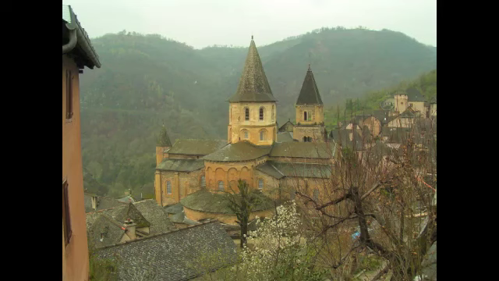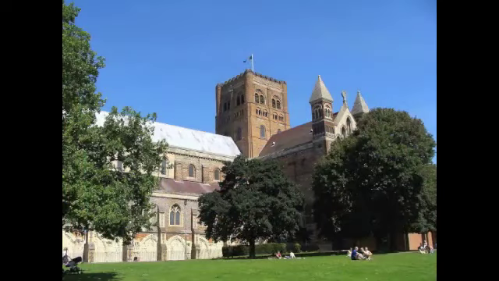Less significant churches like the Abbey of St. Foy at Conques have fared better when it comes to retaining their Romanesque architecture. Churches that house the remains of important saints like St. Albans in England are often extremely long, this one's over 500 feet, so that people can gather in the nave and the clergy can hold processions.